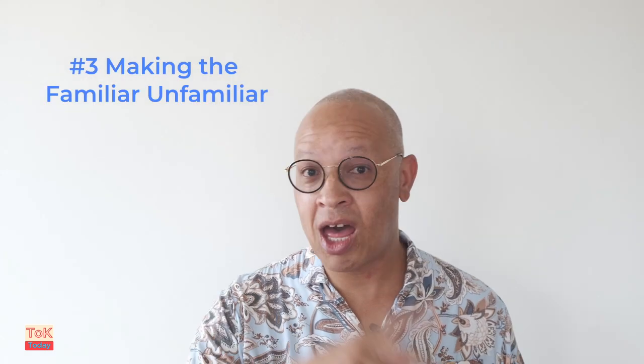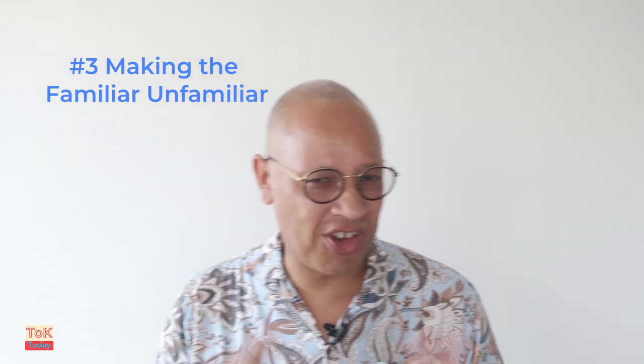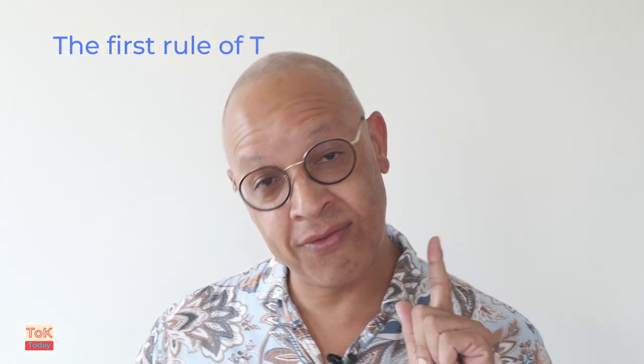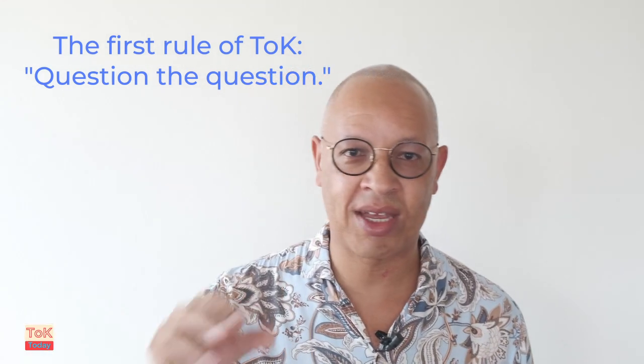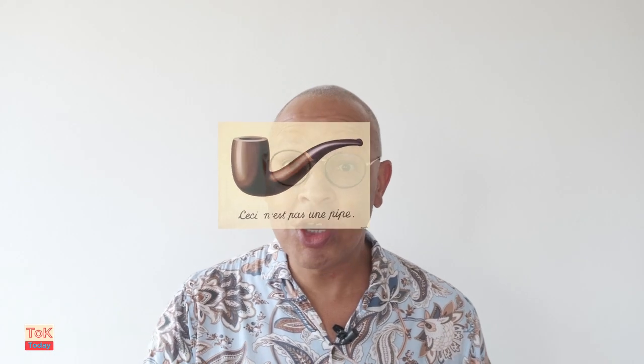Let's get on to the third tip. The third tip is making the familiar unfamiliar, or to give it its highfalutin education term, we'll call it redefining schematics. We know that when we're teaching ToK, we're teaching critical thinking skills. But what does that actually mean? What does that look like in reality? How do we operationalize that? Well, here's my tip. Early on in the first lesson or two, I teach the students that the first rule of ToK is to question the question. So whenever I ask them something and they start trying to answer, I say, no, question the question. So yes, let's get all Magritte about this.